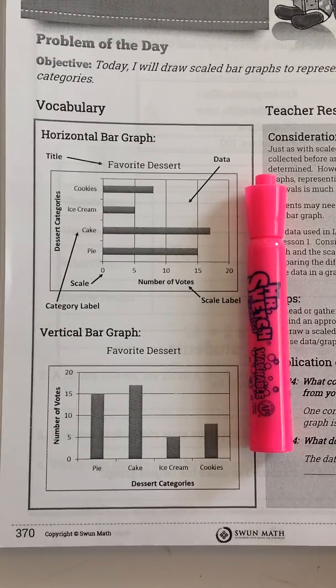Good morning, third grade. We are focusing on Math, Unit 12, Lesson 3 today. And our objective is that today we'll draw scaled bar graphs to represent data with several categories.